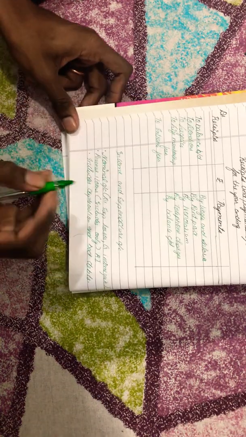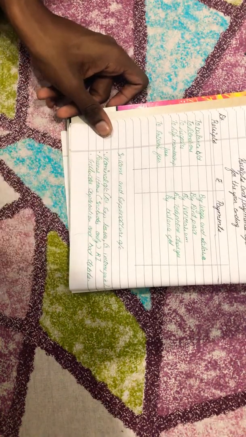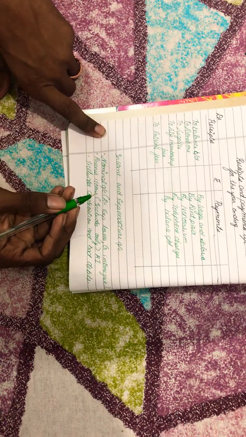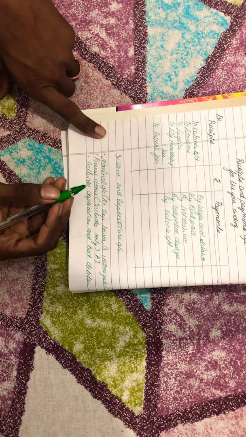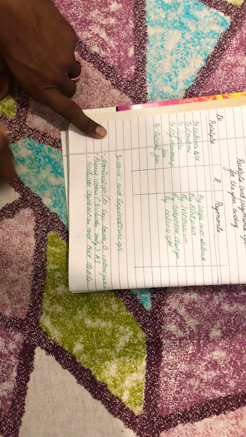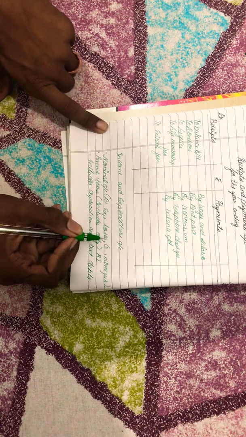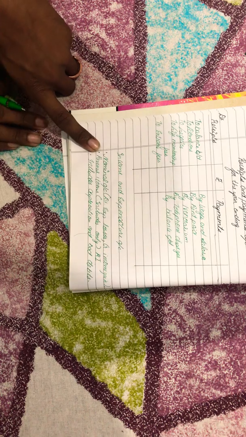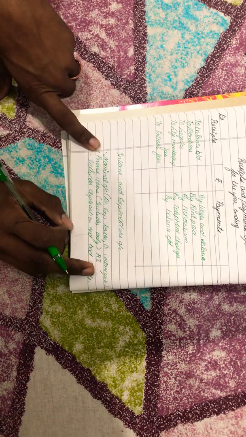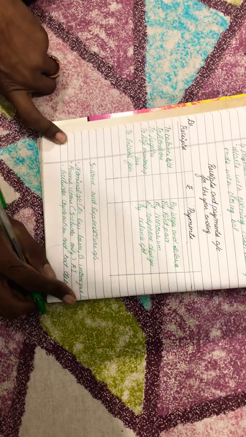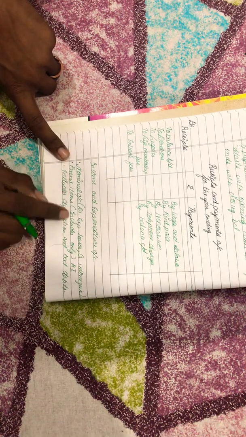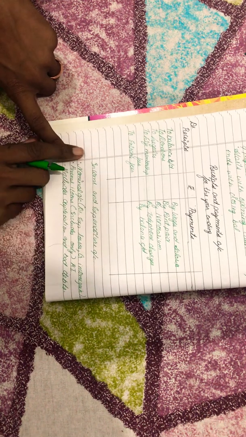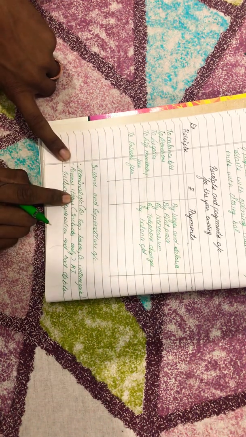Now let's see how we prepare the income and expenditure account. It is a nominal account. What is the rule of a nominal account? One of the golden principles of accounting: debit all expenses and losses and credit all incomes and gains. So on the debit side you record all expenses and losses, and on the credit side all incomes and gains. As I said in part 1, the income and expenditure account records only revenue items, not capital items.